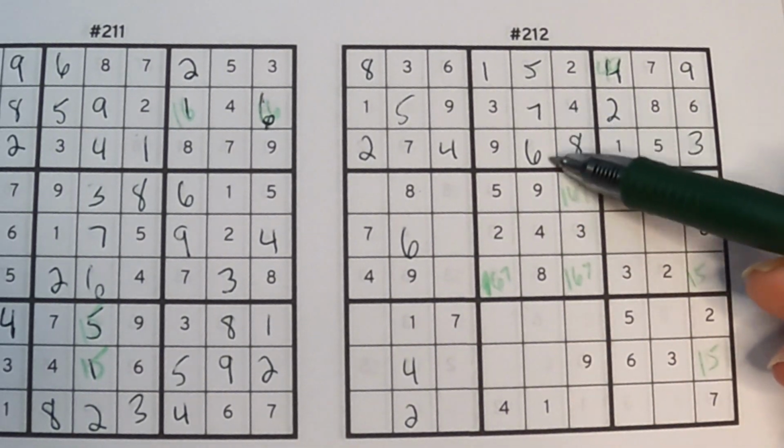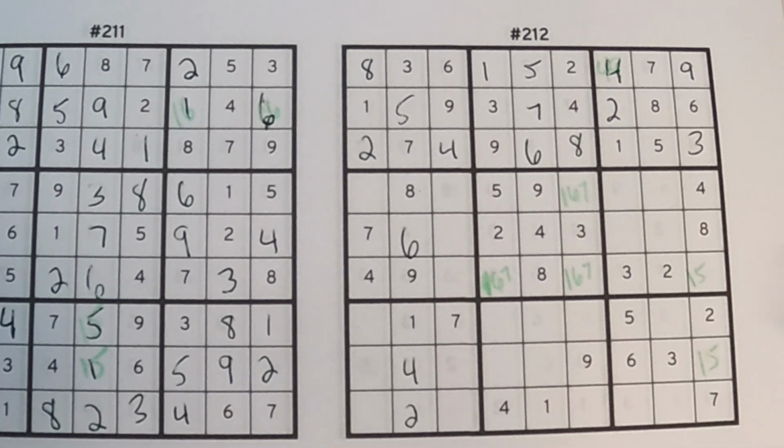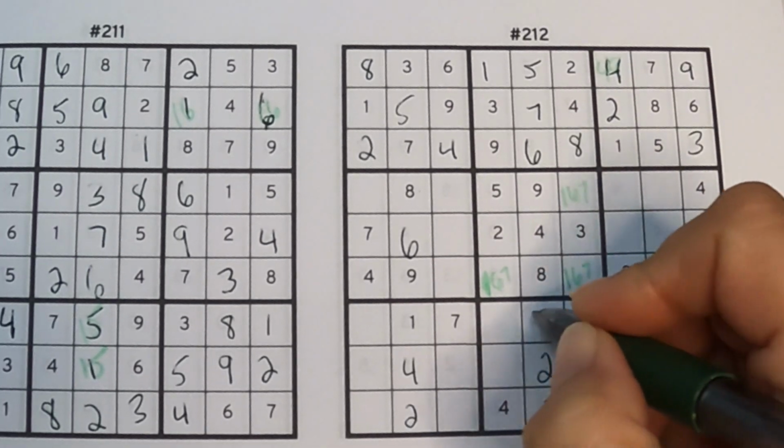For this column, we're missing 2 and 3. We've got a 3 here, so 2, 3.